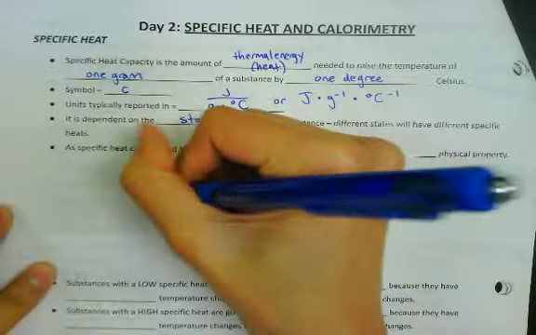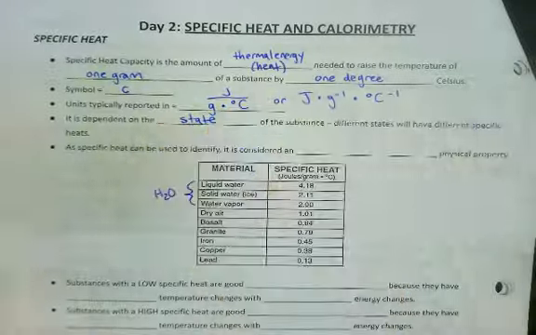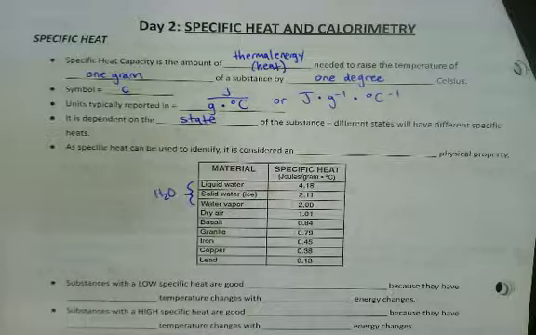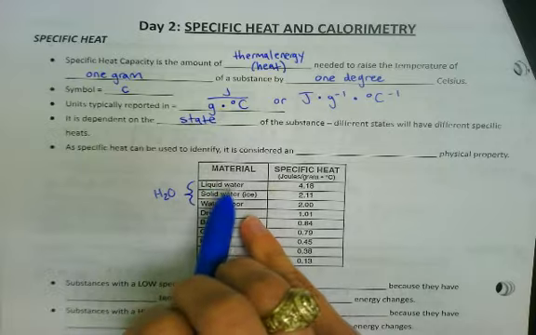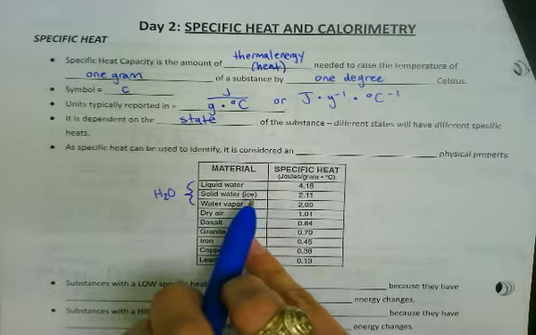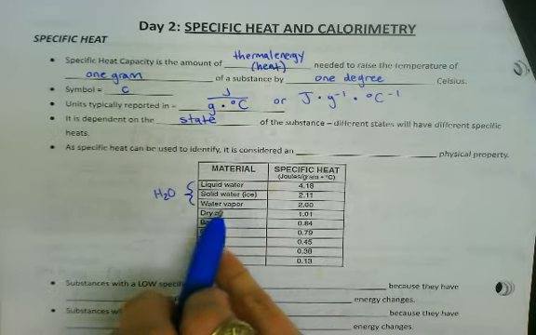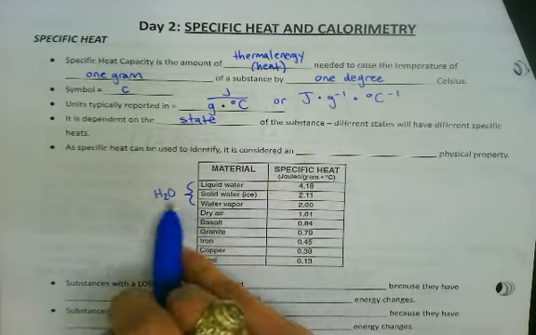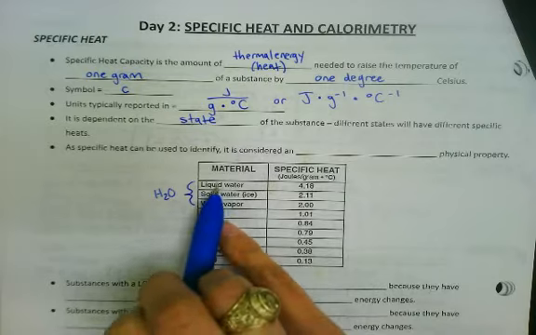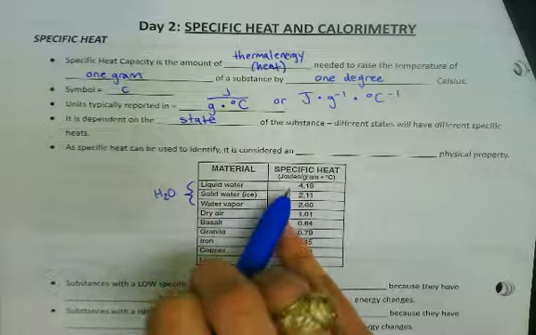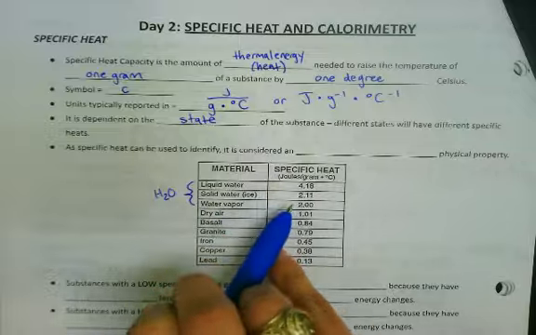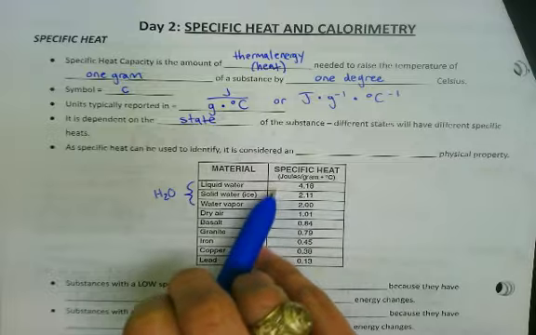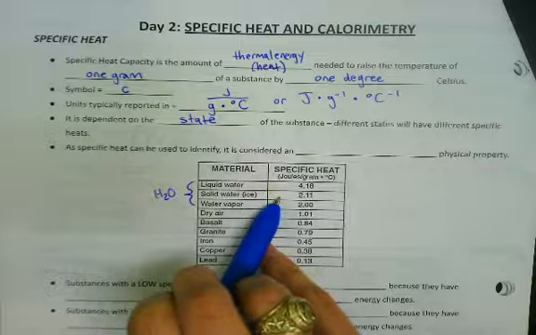We talk about 3 states in this class: solid, liquid, and gas. Water can exist as liquid water, as ice, solid water, or as water vapor, water in the gaseous form, okay? You will notice that liquid, solid, and gaseous water each have different specific heat values associated with them. Specific heat is dependent on the state.